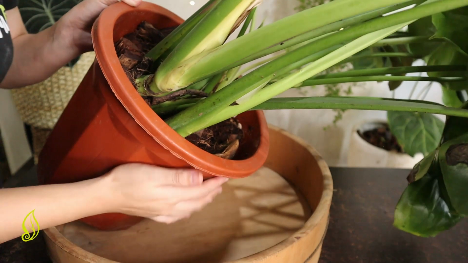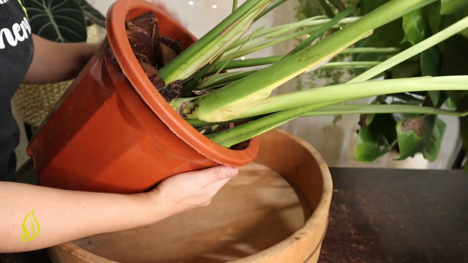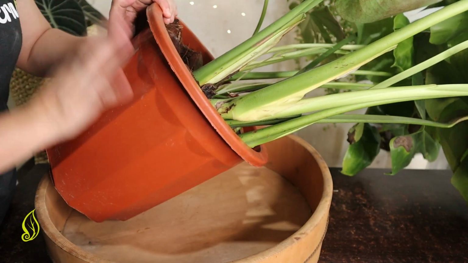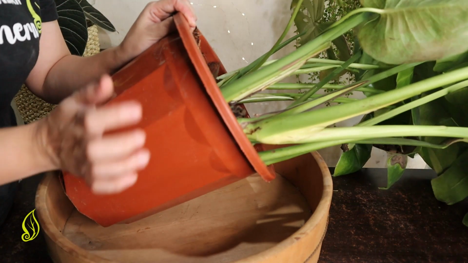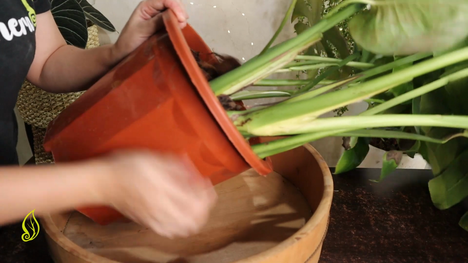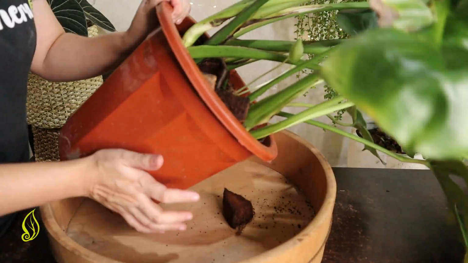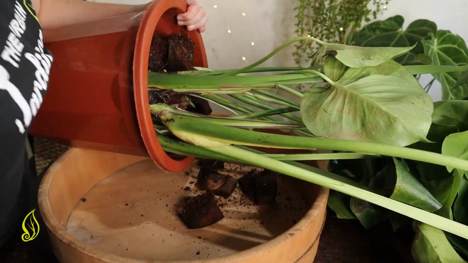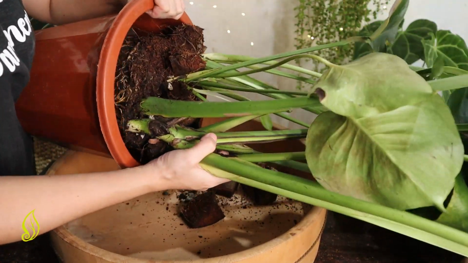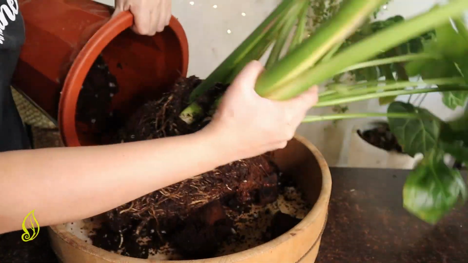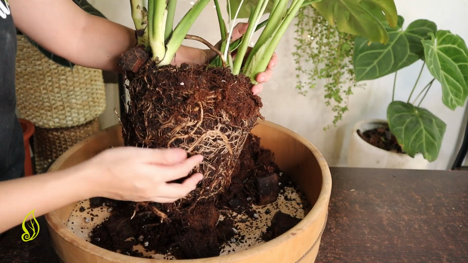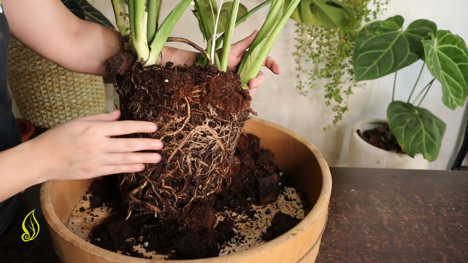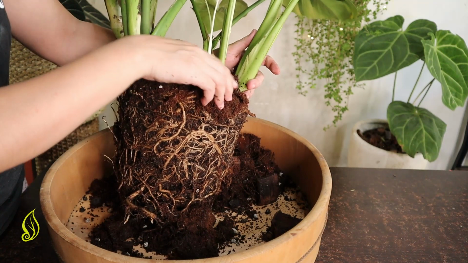Alright, the first thing to do, guys, is we have to know what's going on inside this pot. So this is the original pot that we got from our supplier. Since this is plastic, it's going to be easy for us to take this out. Okay, just loosen it up. Look at this, it's a little bit root bound, so it's the perfect time for us to do the propagation.